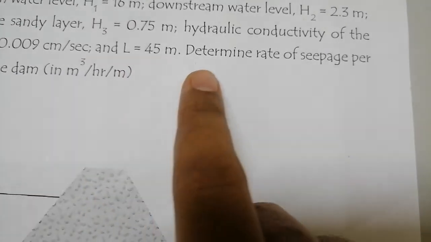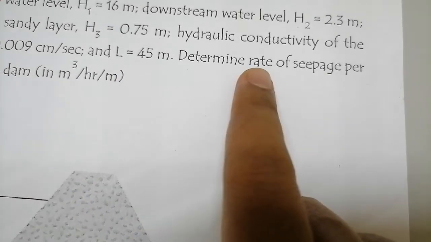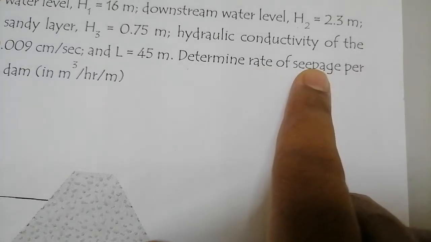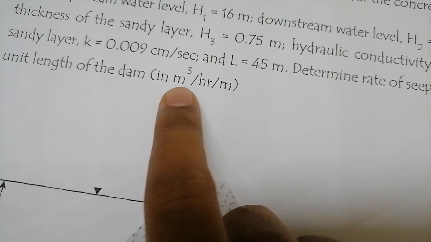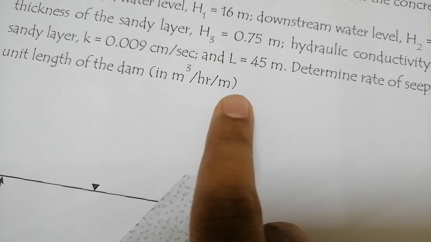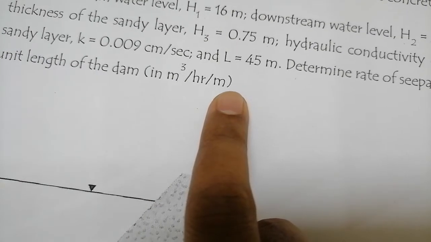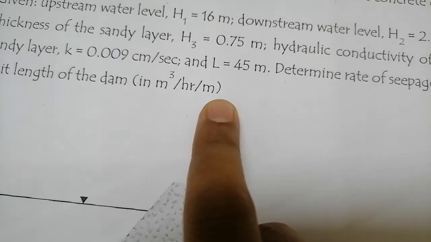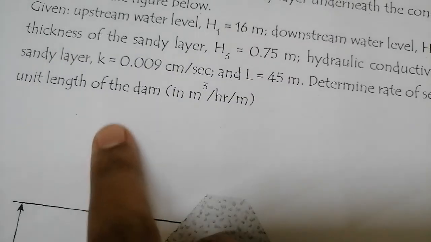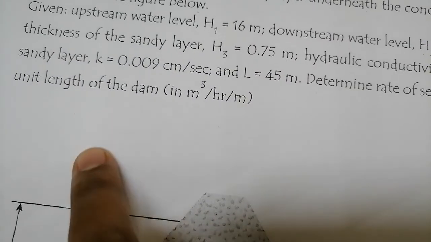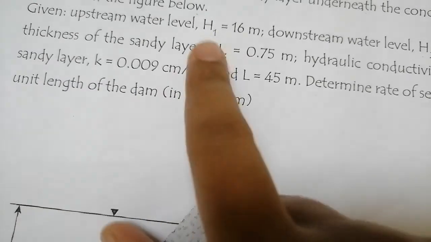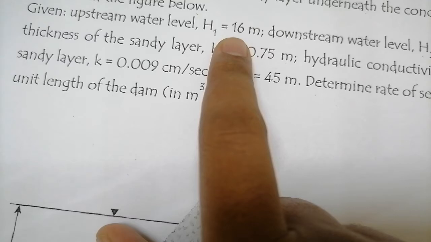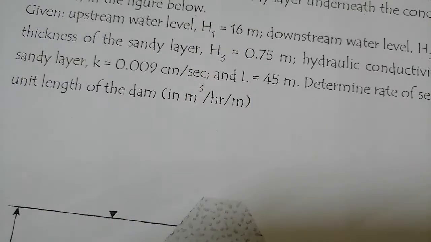So in this example, we have to calculate the rate of seepage per unit length of the dam, and the unit is meter cubed per hour per meter. Okay, so how to do this? First, let's list down, kita senaraikan semula, the important values that are given in the question.